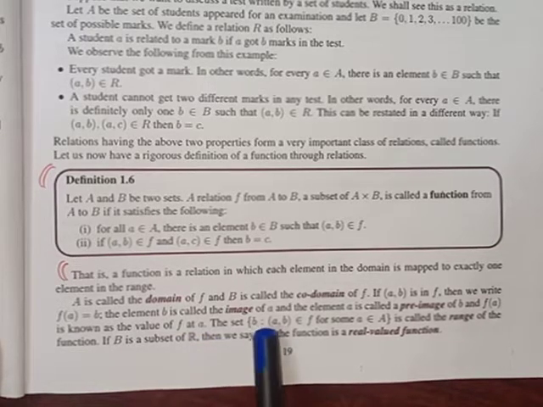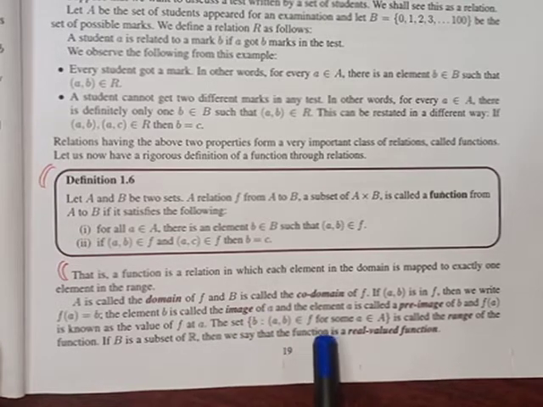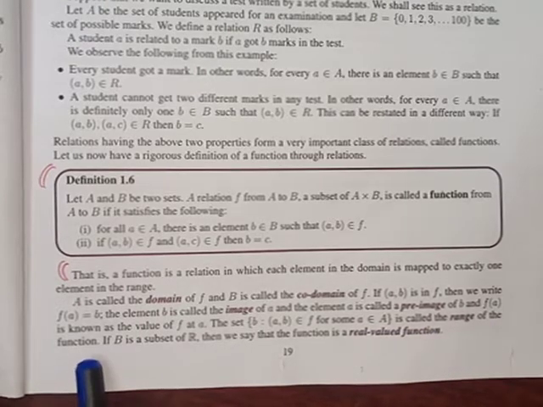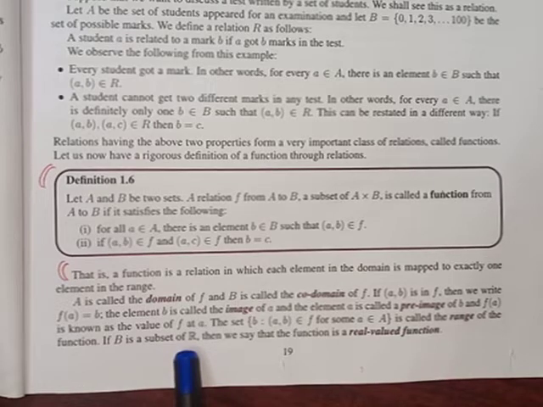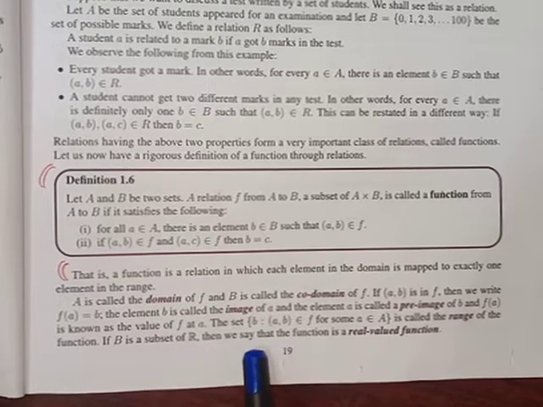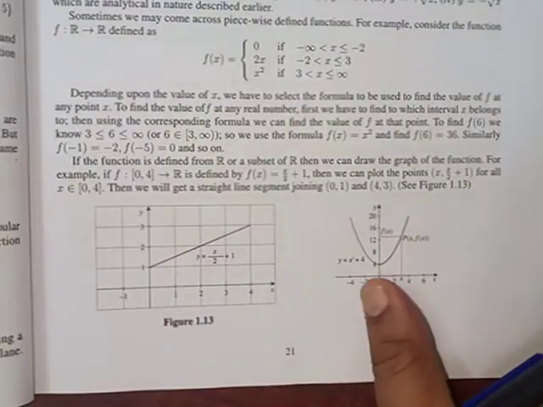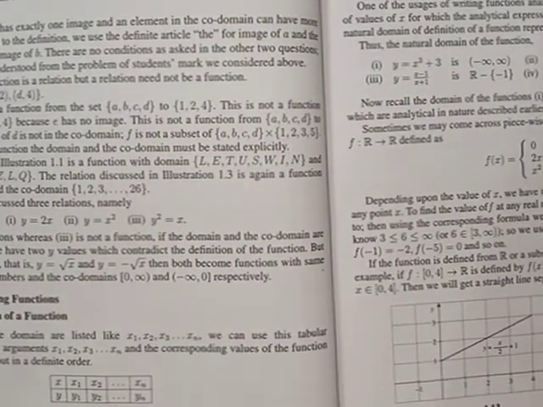The set of all b such that (a, b) belongs to f for some a belonging to the set A is called the range of the function. If B is a subset of R, the set of all real numbers, then we say that the function is a real valued function. I'll give an example later on, so you can understand.